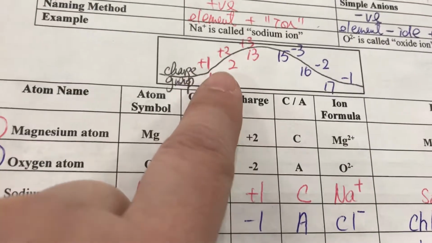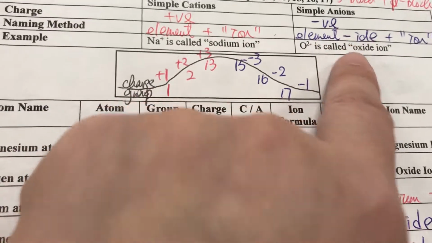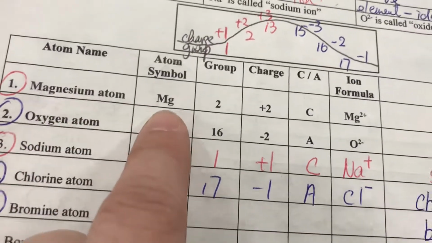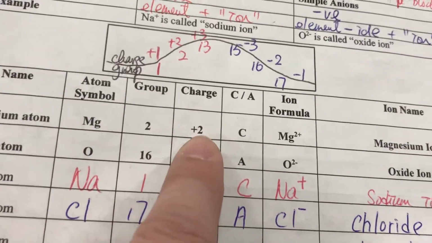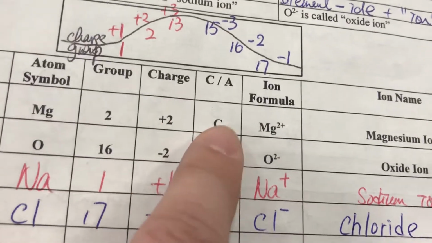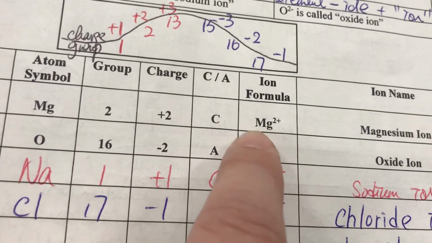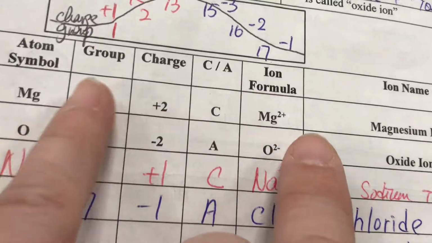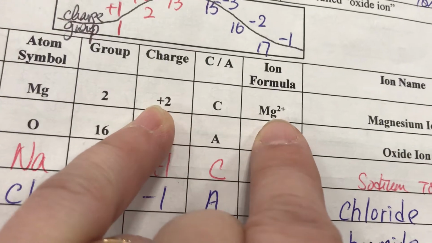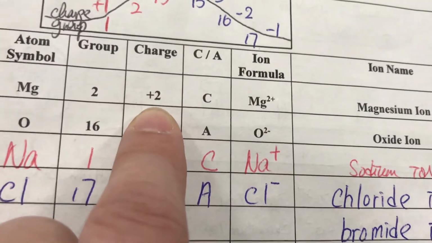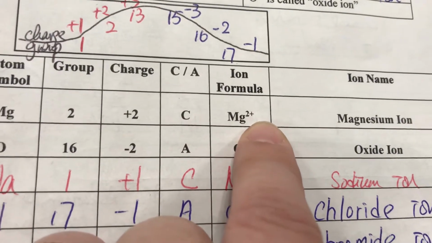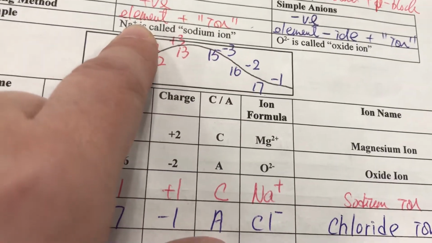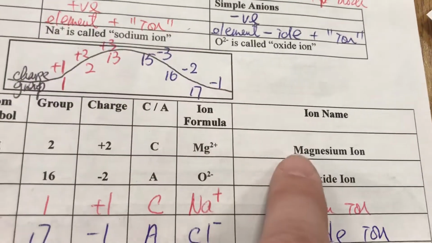For the cation we're using red pen, and for the anion we're using blue pen. The first 2 questions here are already done for you. Magnesium atom is Mg, group 2, so plus 2 charge. Because it's a plus charge, we say cation. So the formula we write is Mg2 plus. Notice that the charge and the formula are written a little differently. The charge has the plus sign first, but when you write the formula, you write the number first. Because it's a cation, we don't need to change anything in the name. We just write the element name and add the word ion.